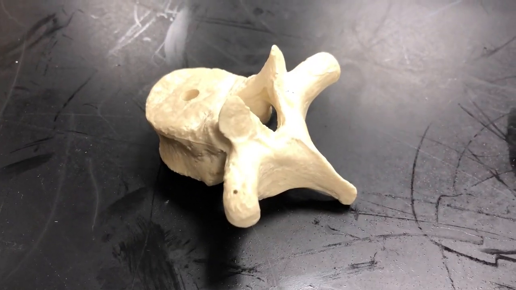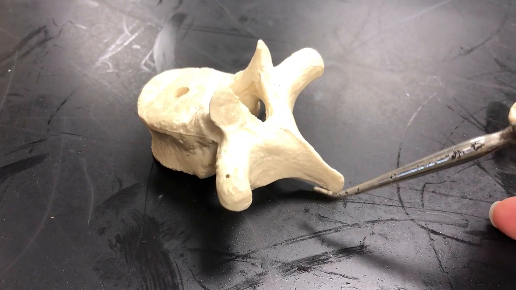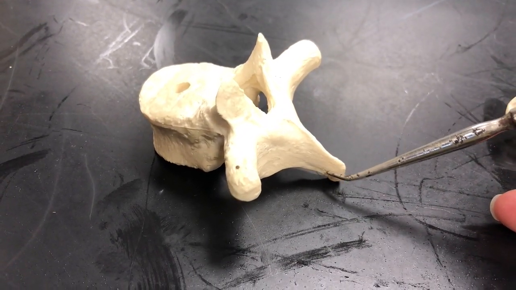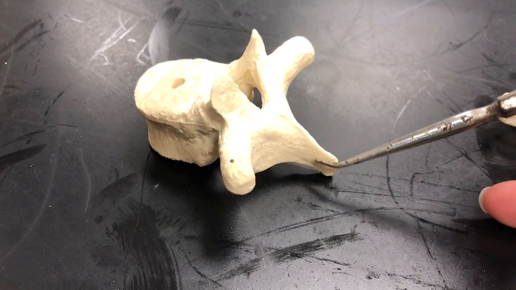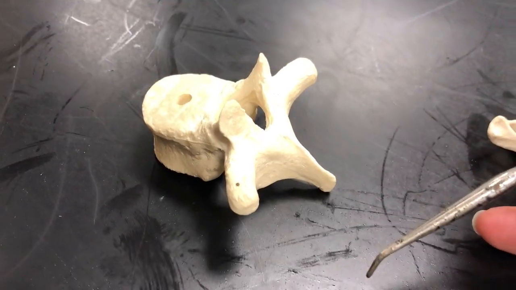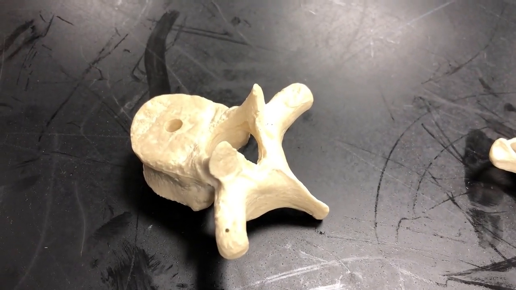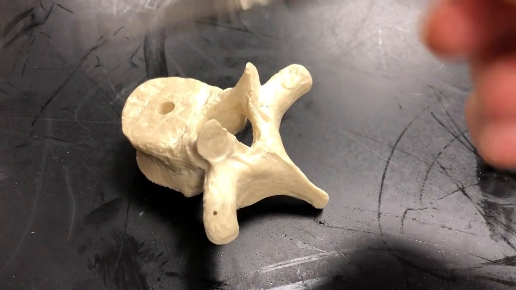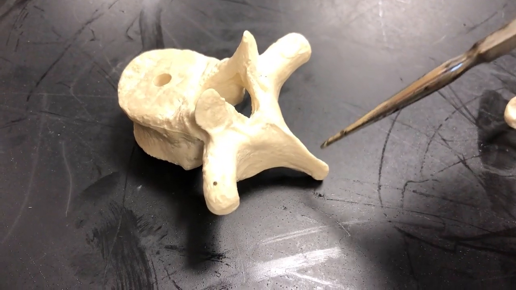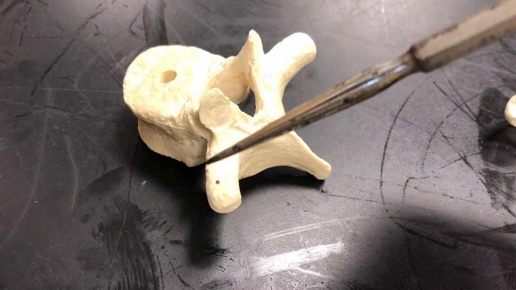This is a thoracic vertebra, and I can tell because this part right here, the spinous process, points down. It's kind of sharp and pointy. And other parts to the vertebra you can see on all the vertebrae in the body. This is the spinous process, the transverse process.